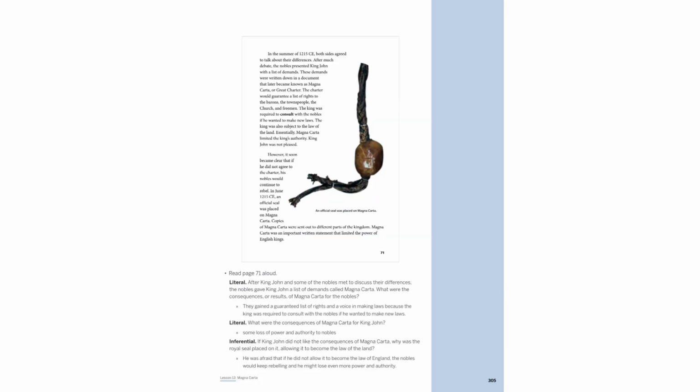In 1215, King John faced pressure from rebellious nobles and agreed to Magna Carta, a document guaranteeing rights to barons, townspeople, the church, and freemen. This charter required the king to consult nobles for new laws, limiting his authority. Despite his reluctance, King John sealed it to prevent further rebellion, marking a pivotal moment in limiting royal power.